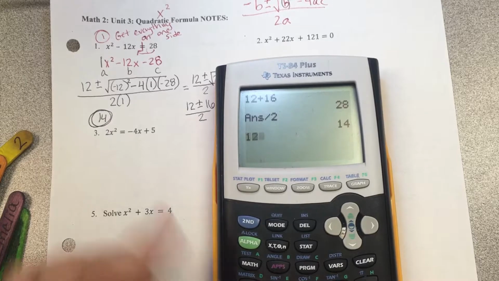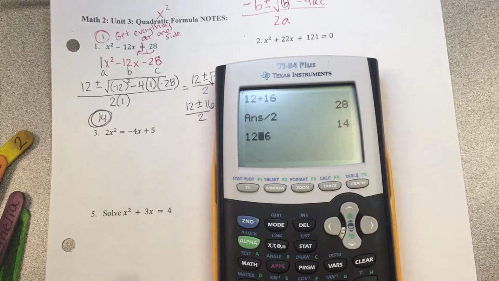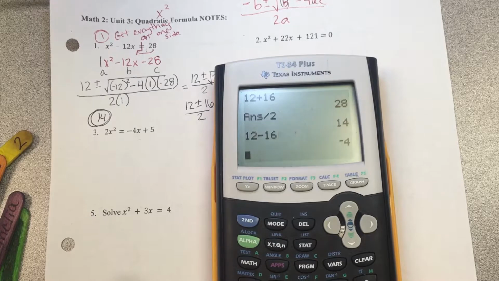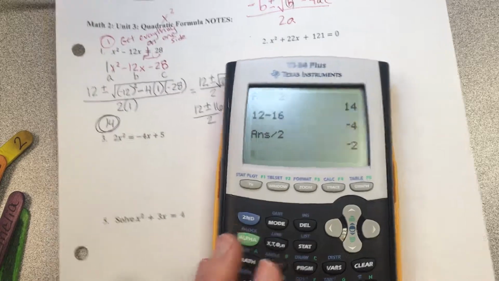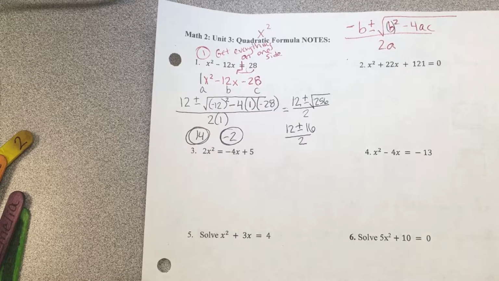And then you do 12 minus 16. That's what the plus or minus means. Sorry, I typed that in wrong. Minus 16. One time you have to do it with the plus, the next time you have to do it with a minus. Okay, so you do 12 minus 16, press enter, and then you divide it by 2. What do you get? Negative 2. Okay. Guys, I know that's a lot of steps, but it's straightforward. You don't have to do a lot of thinking. You just have to take it one step at a time. Okay? So your two answers are 14 and negative 2.